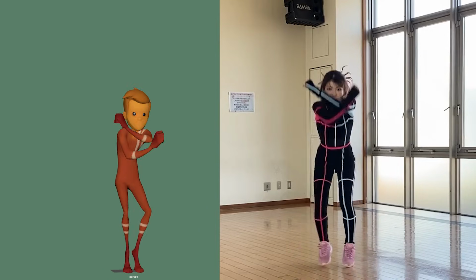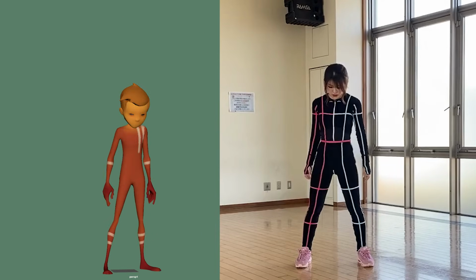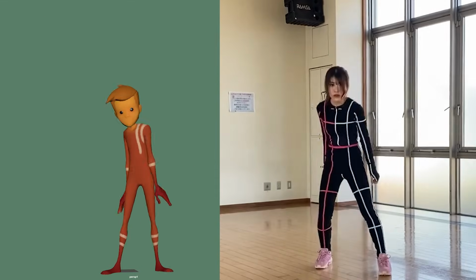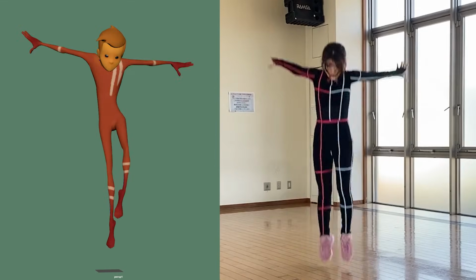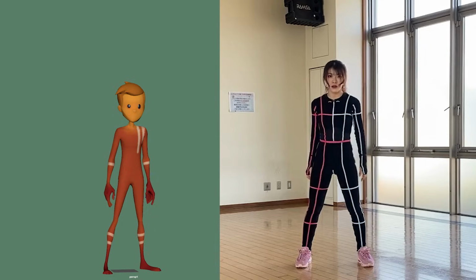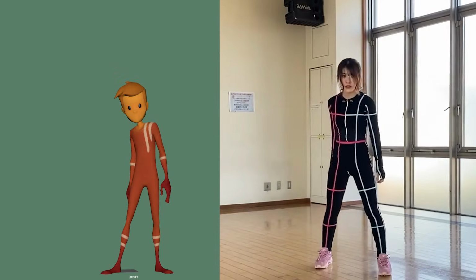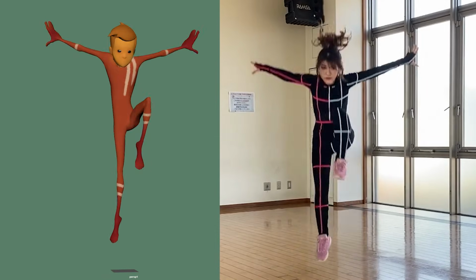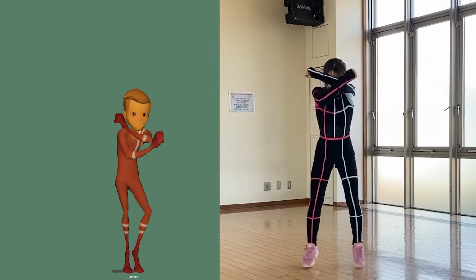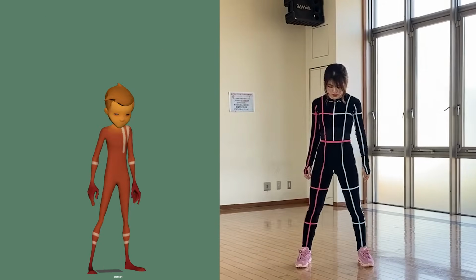So here's a quick comparison with where I got to with this blocking pass and the original reference. And as you can see, the timing is a lot more exaggerated in my version, and the poses are a bit more side on, which is a bit clearer with this kind of character. He doesn't really look good at all from the front. That's kind of common with most CG characters. They look best in all 3/4 angles. So that's why I pushed it that way.